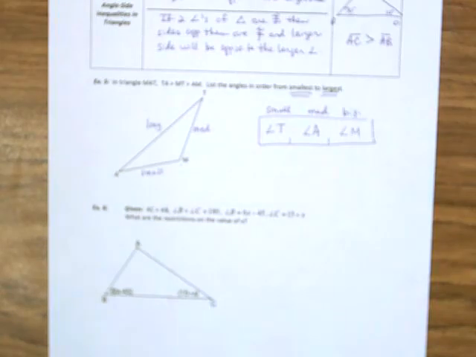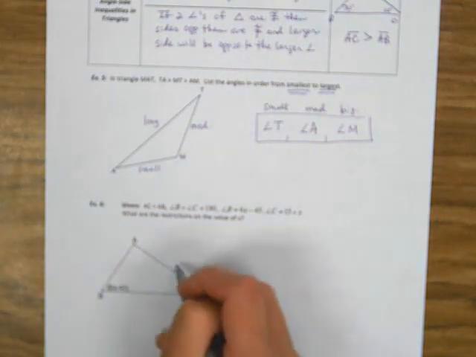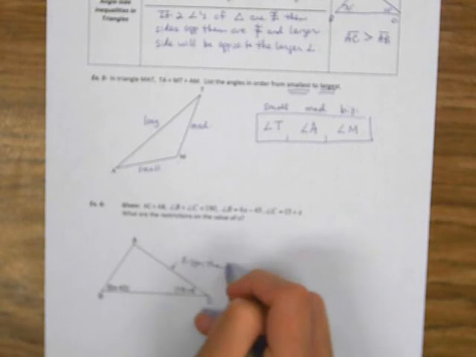All right. Another way we can apply that last example here is given that AC is greater than AB. So AC, right here, is bigger than AB. Well, according to my theorem, the bigger side should be across from the bigger angle.